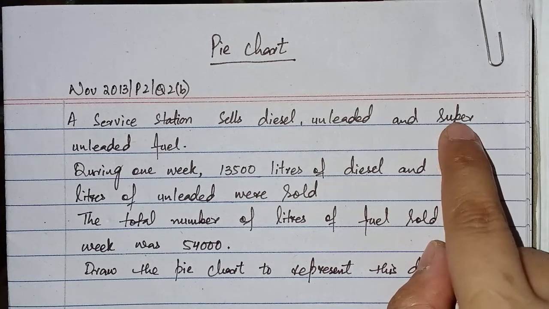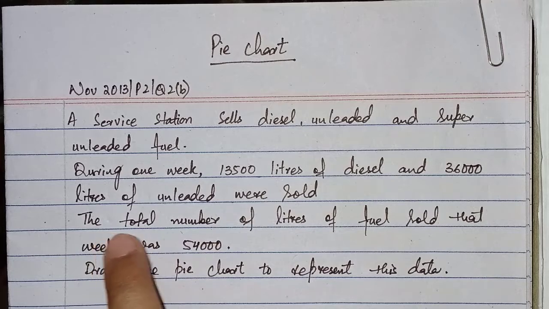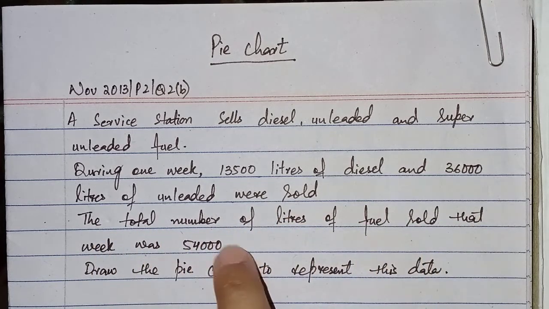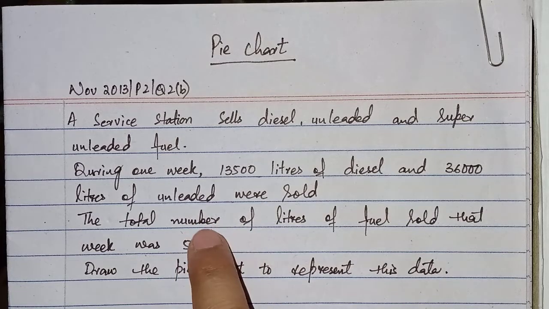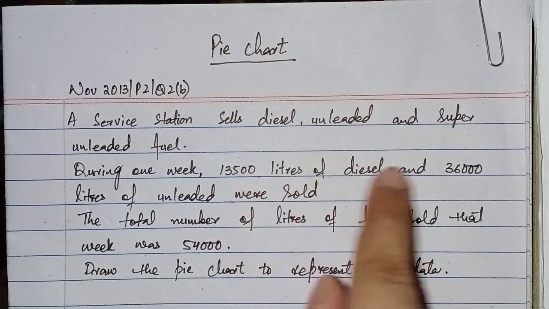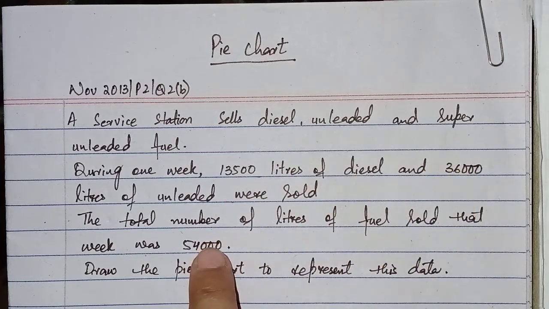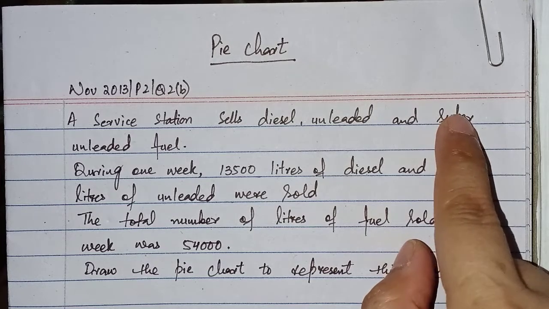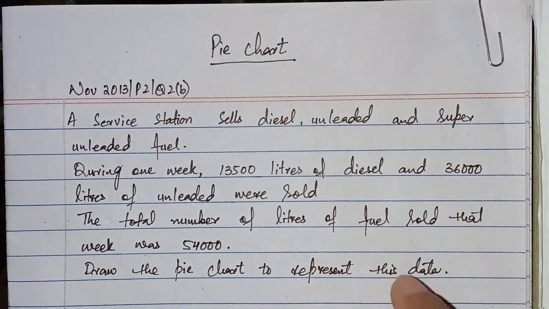We know that the total number of liters of fuel sold that week was 54,000. So if we know the total, we can find any missing value by subtracting the given two values from the total. So first we will find the value of superleaded fuel. Then we will find the angles of the sectors, and then we will plot the pie chart.